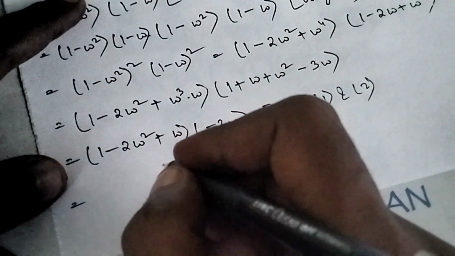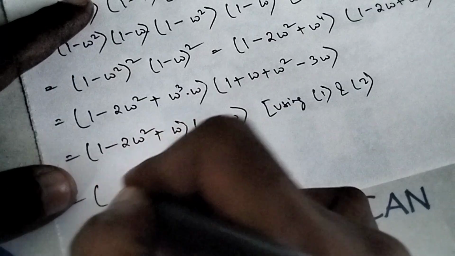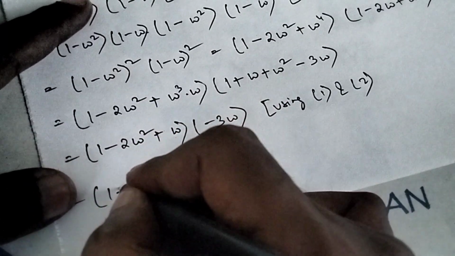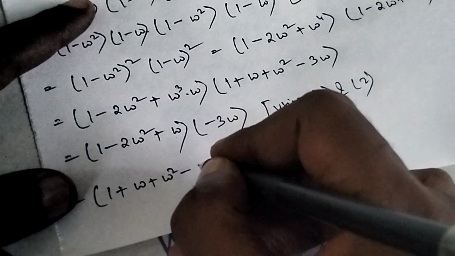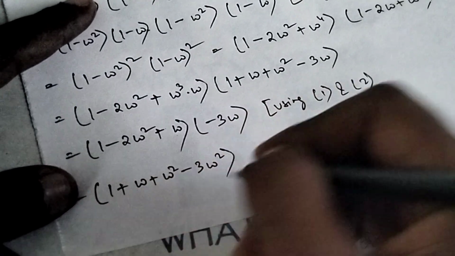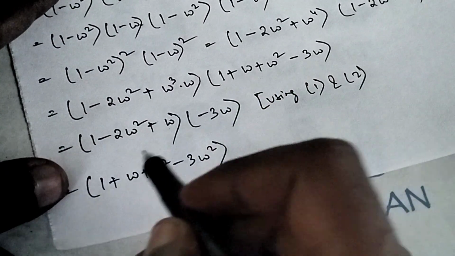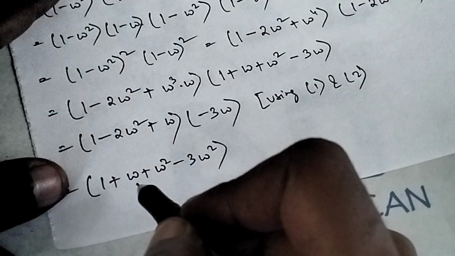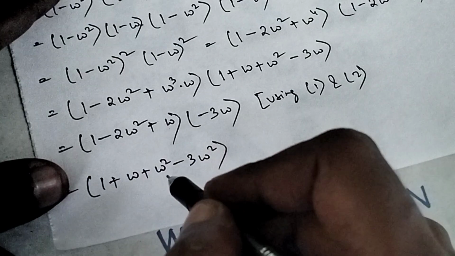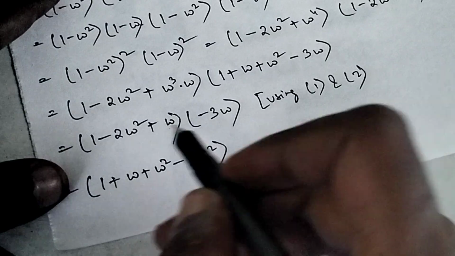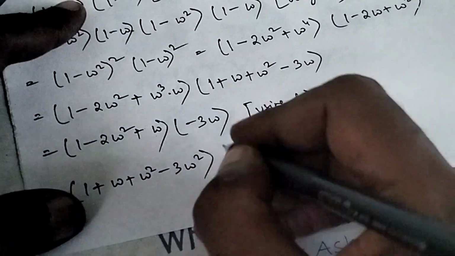So again over here 1 plus omega square minus 3 omega square. This can be written like this. 1 plus omega is already there. Minus 2 omega square I am writing in this way. Omega square minus 3 omega, that is minus 2 omega square only.